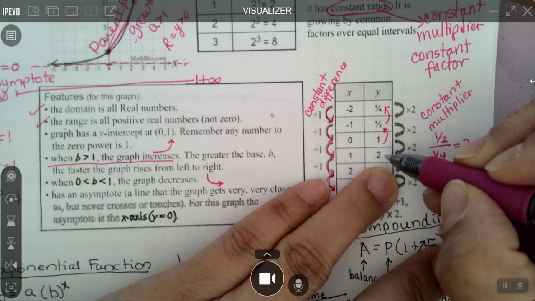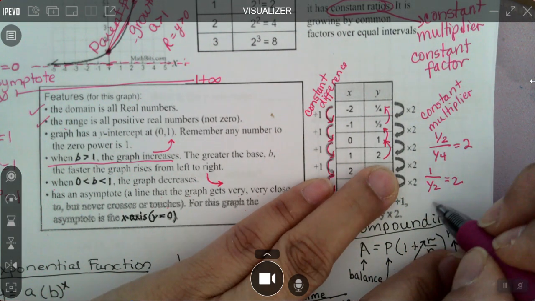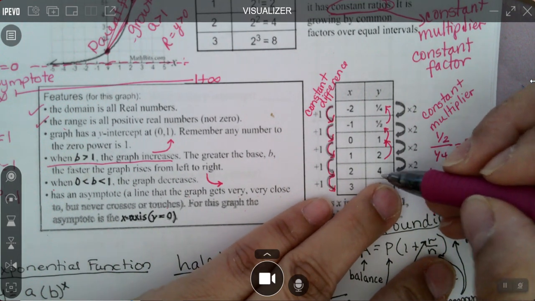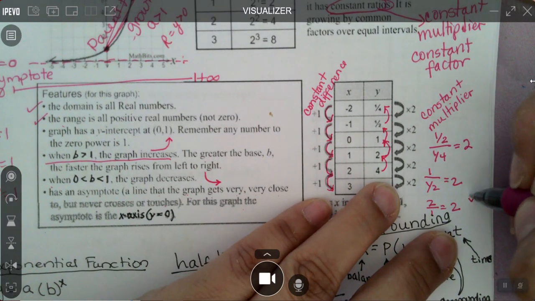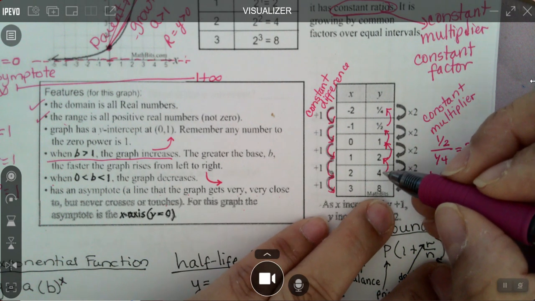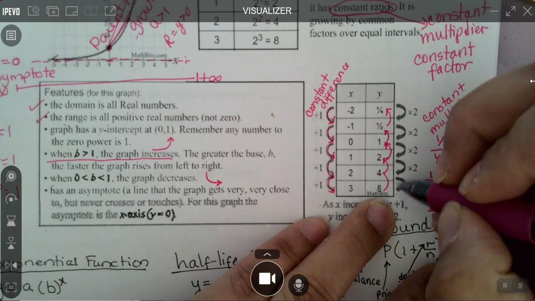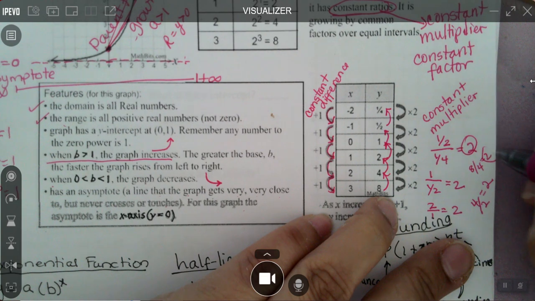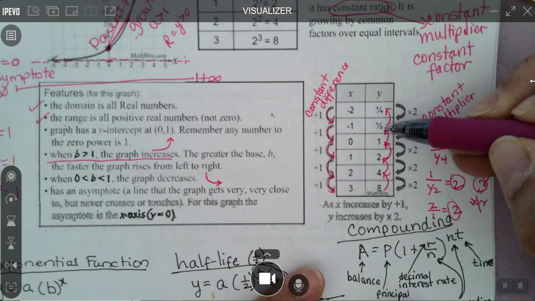Is it going to be 1 divided by 2 or 2 divided by 1? 2 divided by 1. And 2 divided by 1 is equal to 2. Is it going to be 2 divided by 4 or 4 divided by 2? 4 divided by 2. And once again, what is 4 divided by 2? 2. Last time, is it 4 divided by 8 or 8 divided by 4? And 8 divided by 4 is 2. So that means the multiplier is 2.